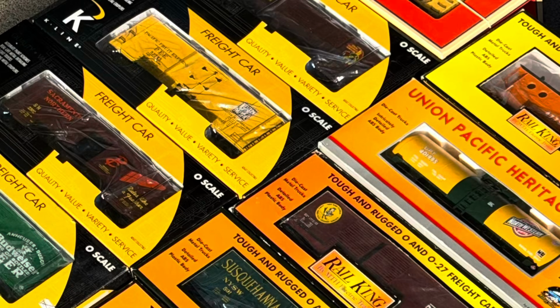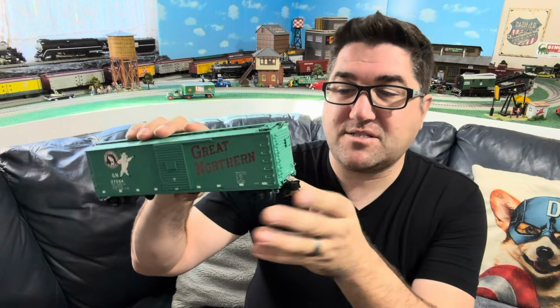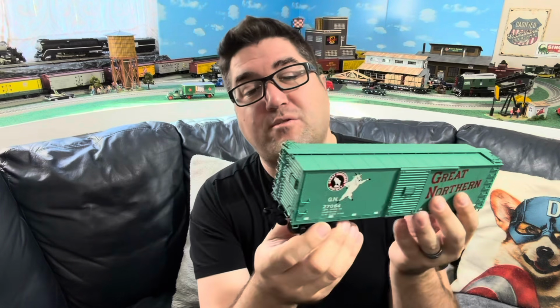So if you can't trust the labels, then what can you trust? Well, you can go off of the price thing, like I pointed out before. You can also go off of visual cues from the item. But again, this does get a little bit muddy. Let's take this Atlas boxcar. It's got tons of separately applied details. This thing was probably expensive when it was new.